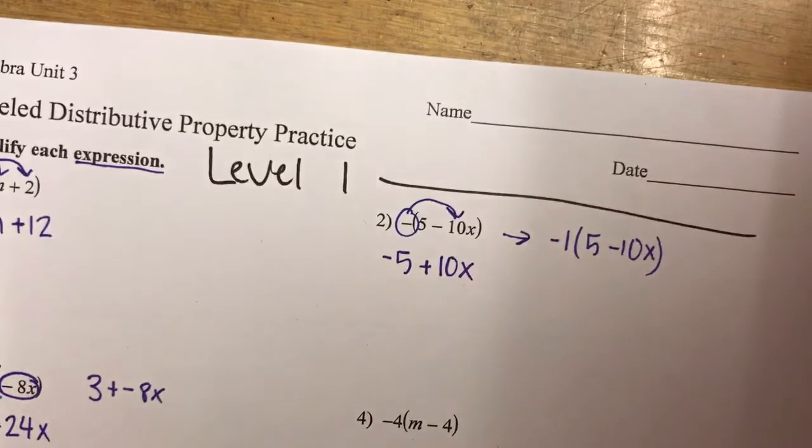Stay tuned for more videos about distributive property when we are talking about equations. And I'm also going to make a distributive property video when we're distributing specifically negative numbers, but that is the basic gist of distributive property.